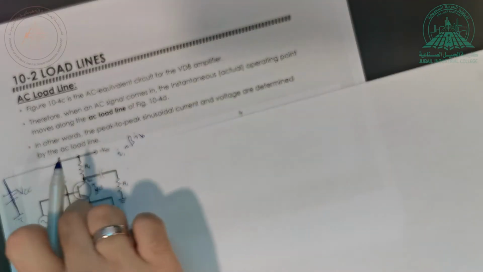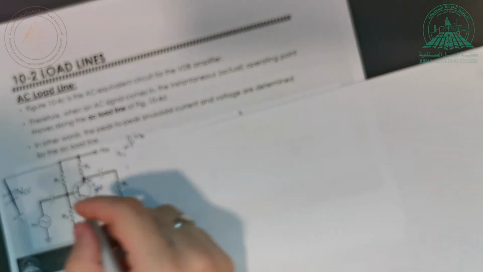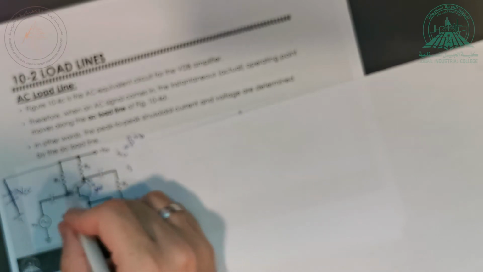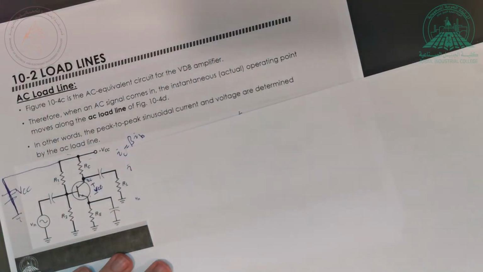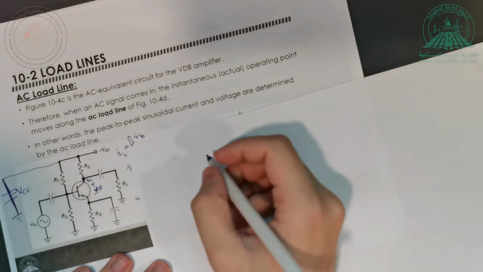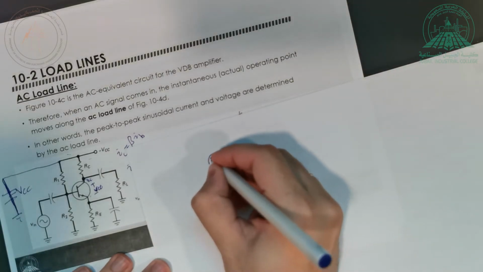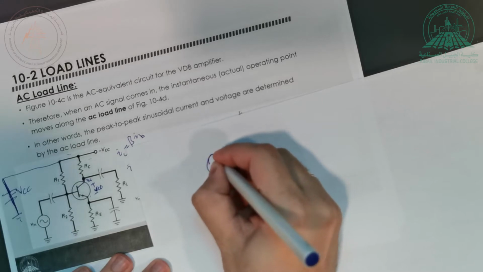I will redraw the AC point of view of the circuit. Of course, what happens to the capacitors? Remember, from an AC point of view at high enough frequency, how do they act? They act as short circuit, right? From DC point of view, they act as an open circuit. From AC point of view, they act as short circuit. So here I have the transistor.